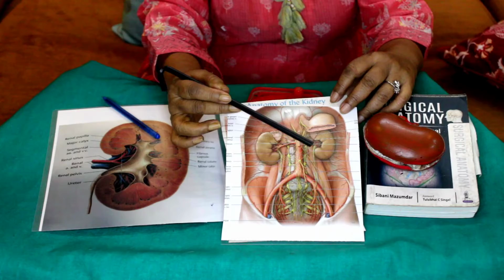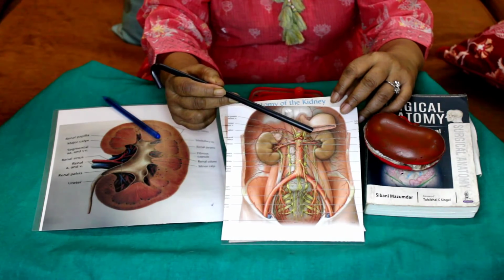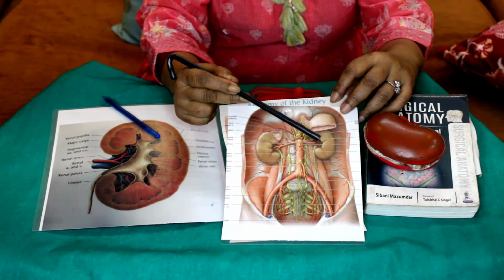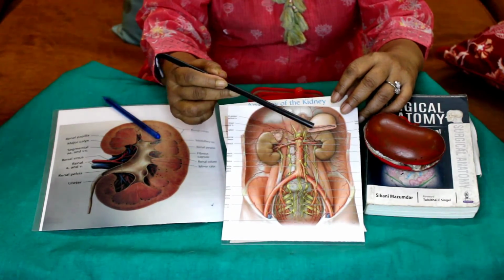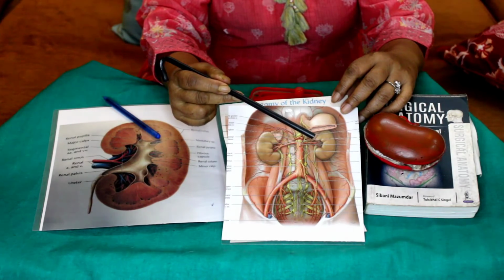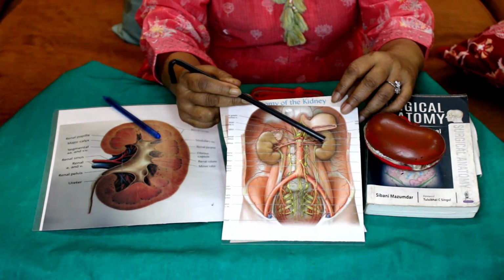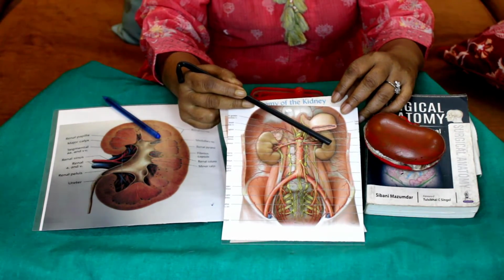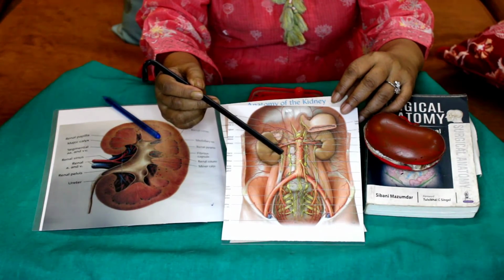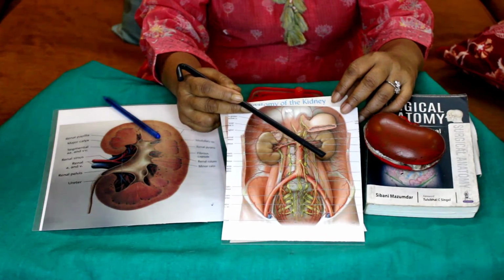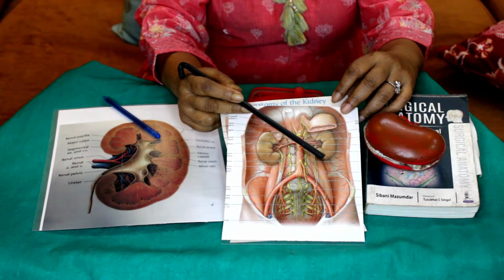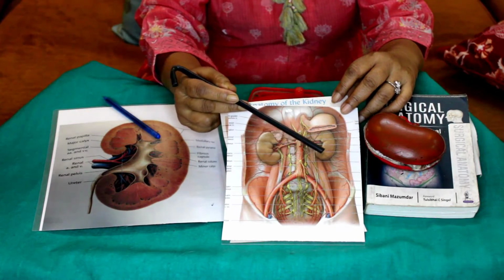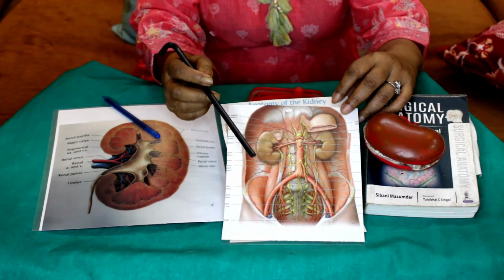The left-sided relation is different, because on the left side you will see this is the cut area of the stomach. The stomach is related to the left kidney. So the upper part below the impression of the hilum has the relation of the stomach. Then in the middle there is the crossing of the tail of the pancreas, and below it is related with the left colic flexure and medially it is related with the jejunum. So this is the anterior relation of the kidney.